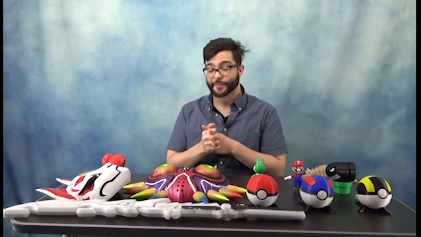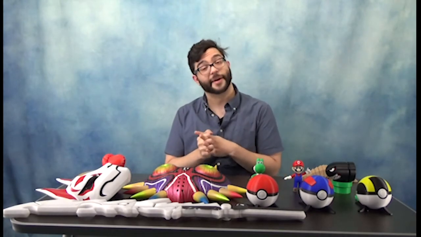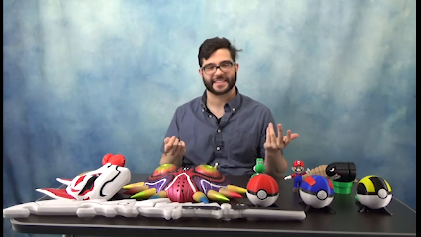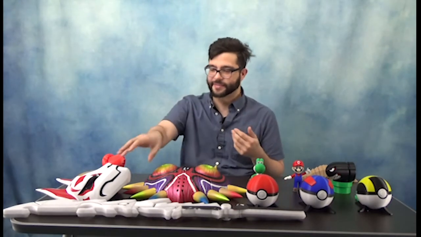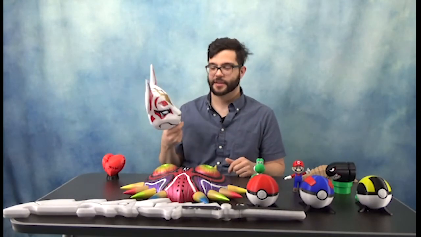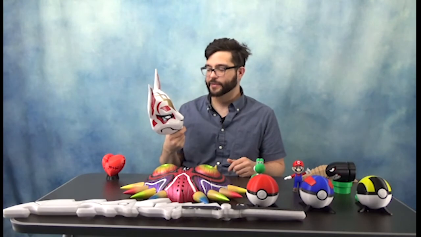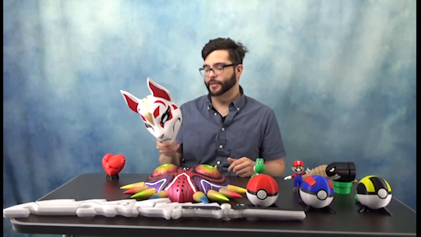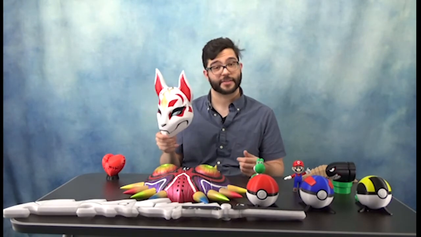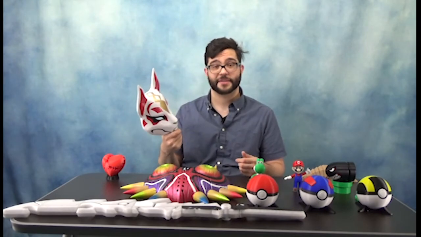Now, here are some of the prints that I personally brought to life on my own 3D printer. And we're going to be going over how I think about easiest to hardest, difficulty-wise. Now, if you've ever played Fortnite, you might recognize this mask. This is one of the masks in the game that you can get. I believe it's from the Drifter skin. It's a Kitsune, if I'm pronouncing that correctly, type mask. And this is a type of wearable mask.